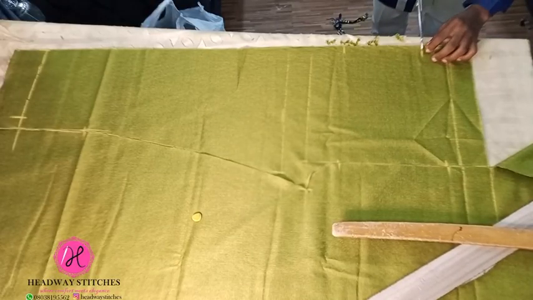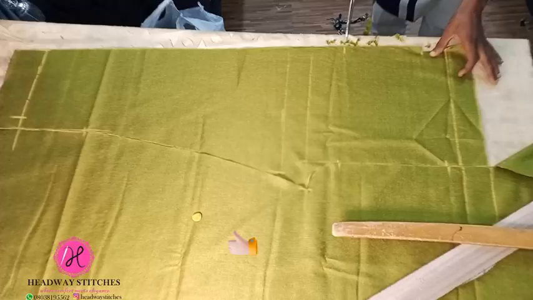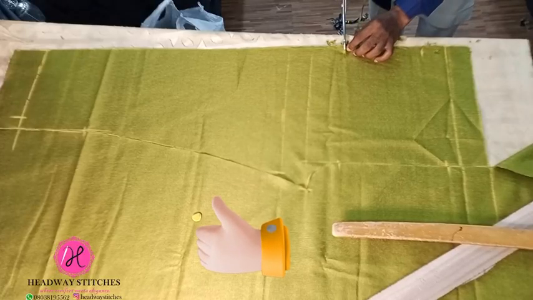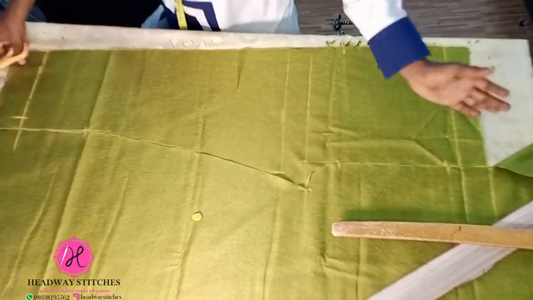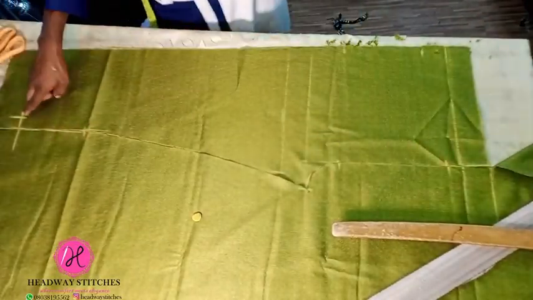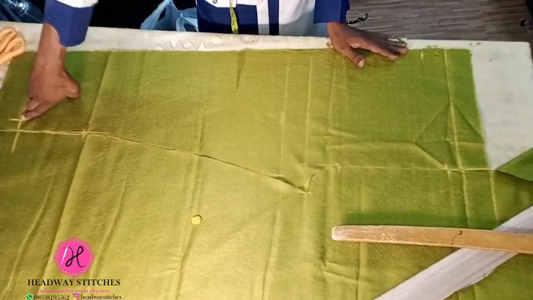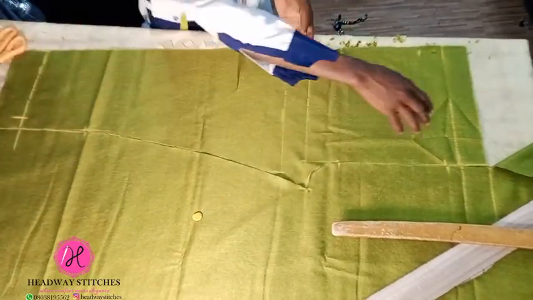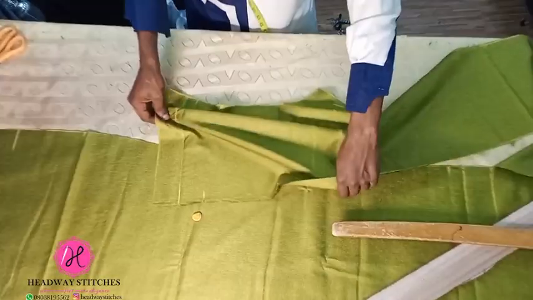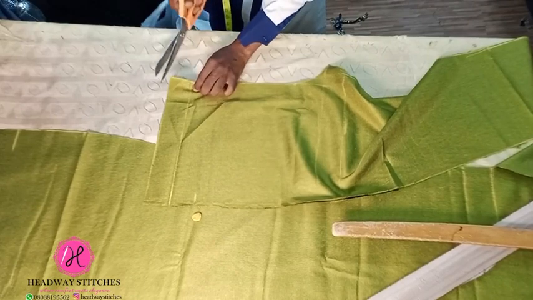So notch this place, you notch it by half. Please, half. It shouldn't be more than half, because that's the half you are going to use to sew this. So you are going to use half to sew this side, then half to sew this side. That is the reason why you have 1 inch as allowance. Half for this side, half for this side. So you notch this area too. This point, notch it half.